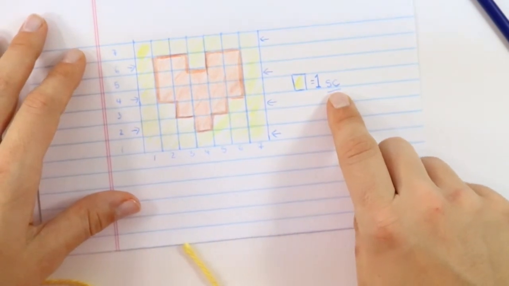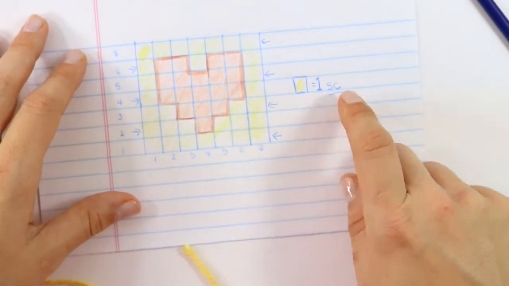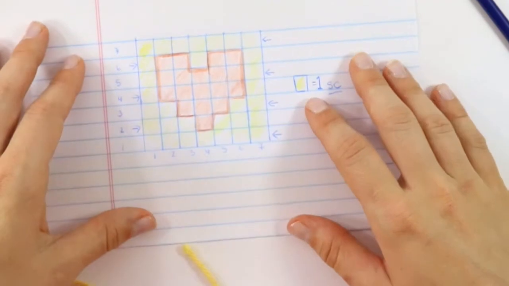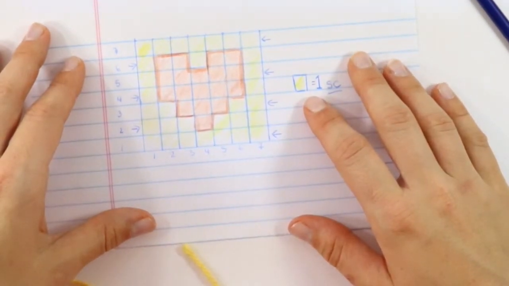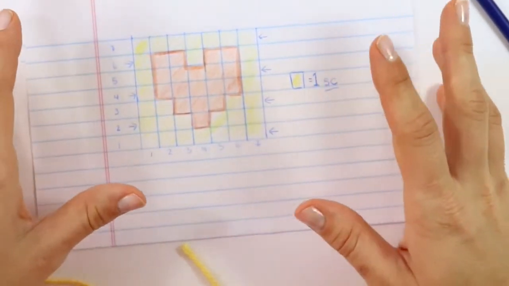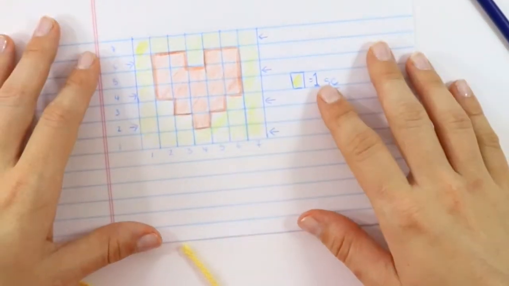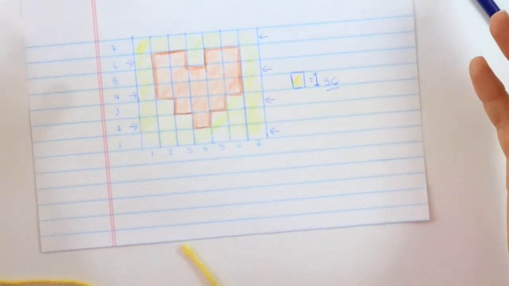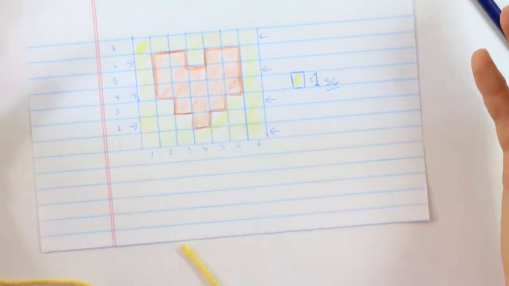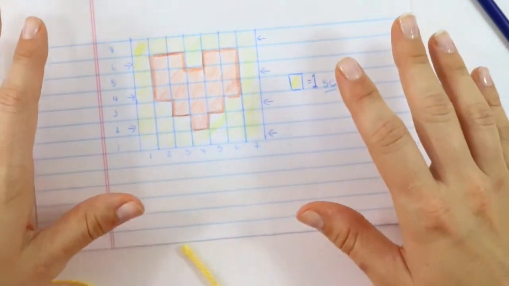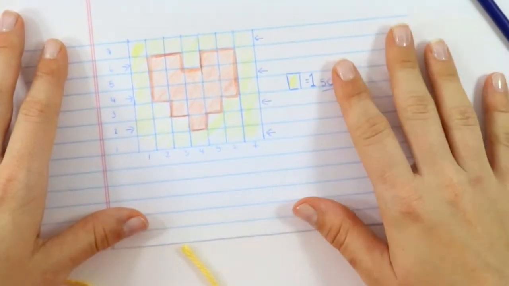Now you can do this using corner to corner, but it would make it much larger. So if you have a lot of detail, and let's say it's a blanket or a wall hang, then you don't want a corner to corner, because then it just gets too big. Okay, so anyway, let's get started.